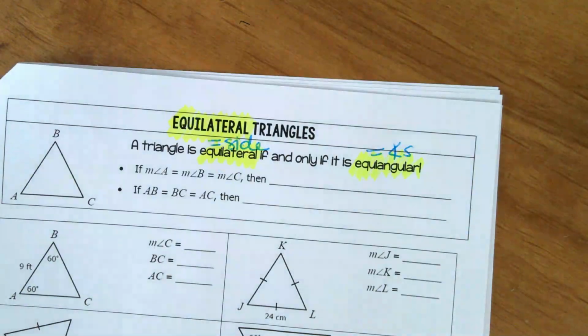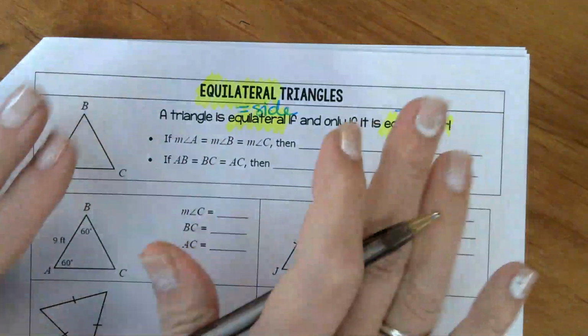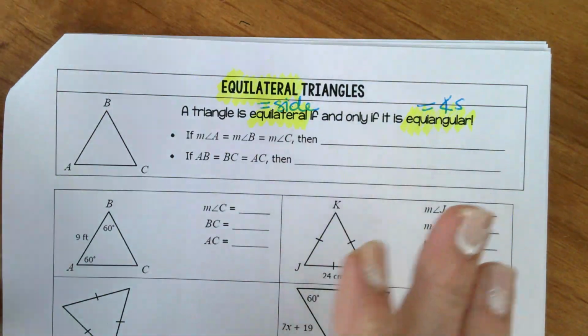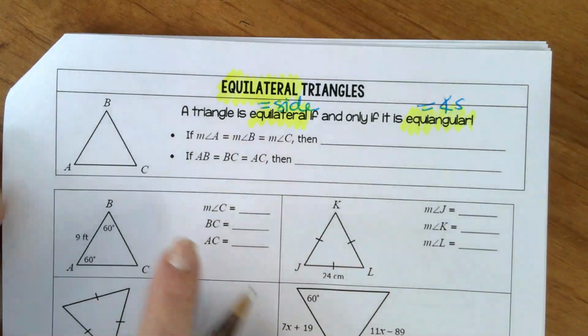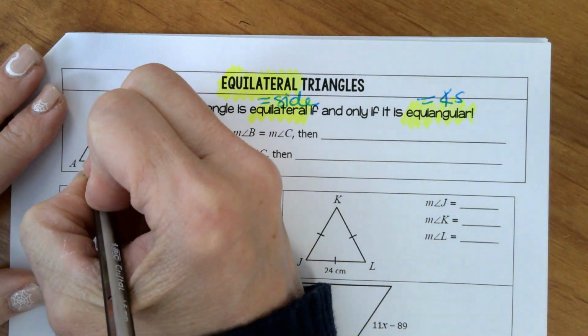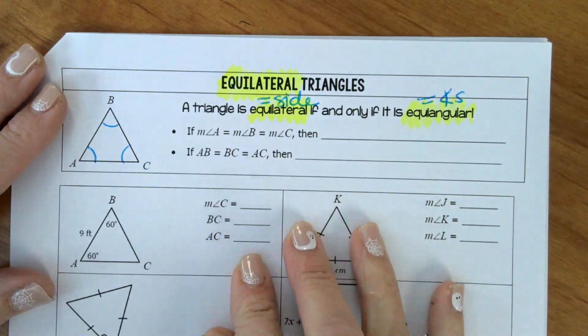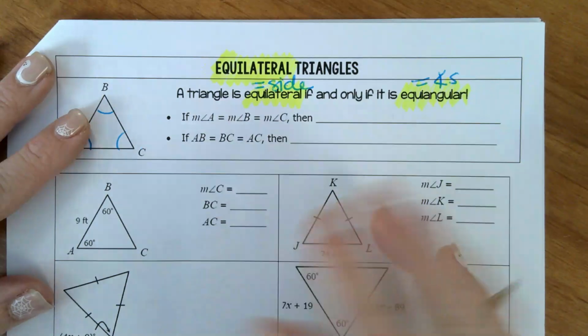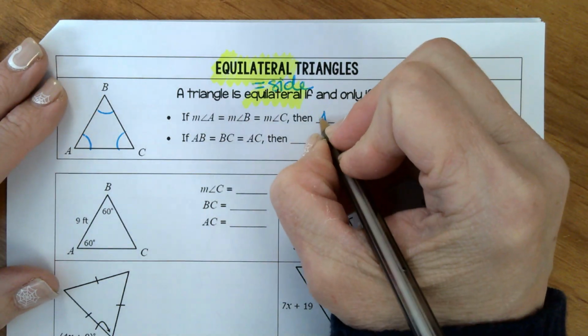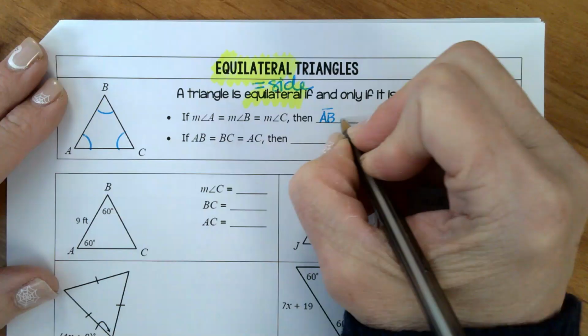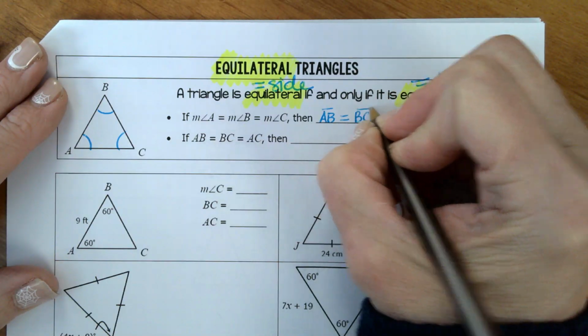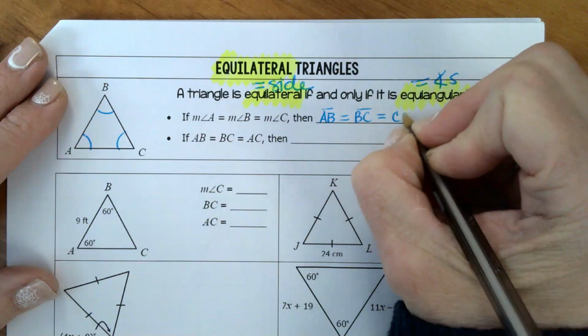This is the easiest triangle to work with because if the measure of angle A, the measure of angle B, and the measure of angle C are all equivalent to each other, then AB equals BC equals CA.